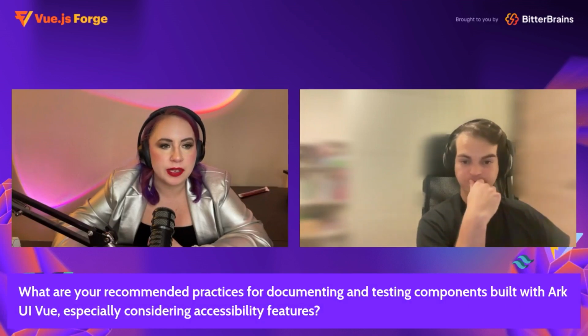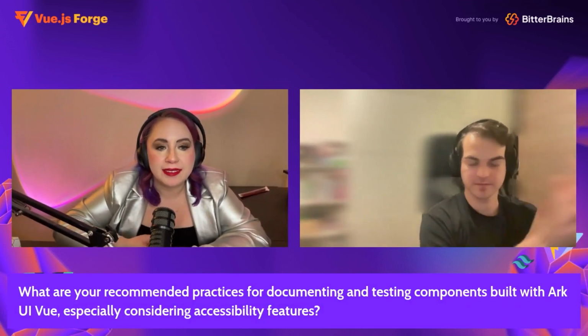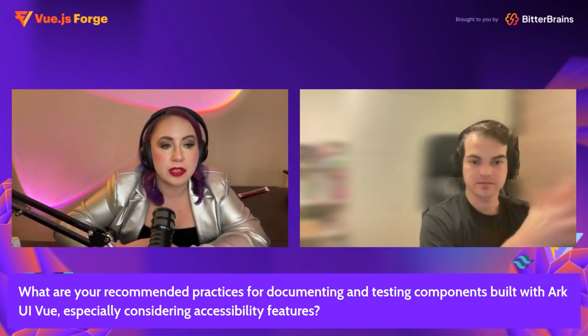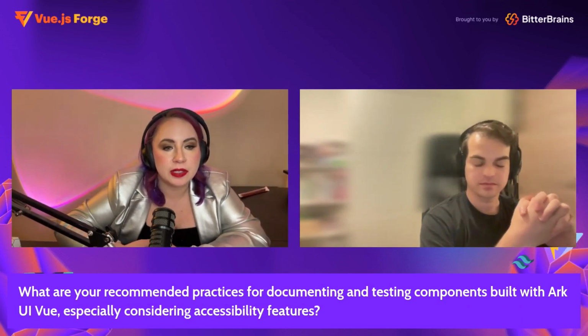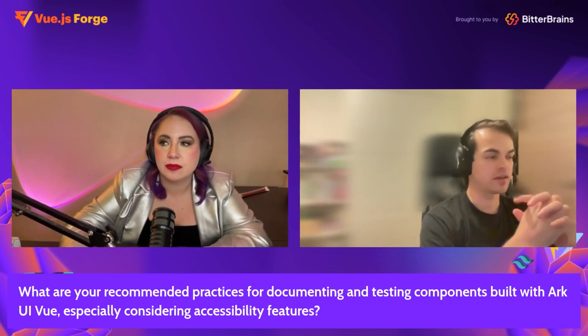All right, first one. What are your recommended practices for documenting and testing components built with Ark UI Vue, especially considering accessibility features? All right.